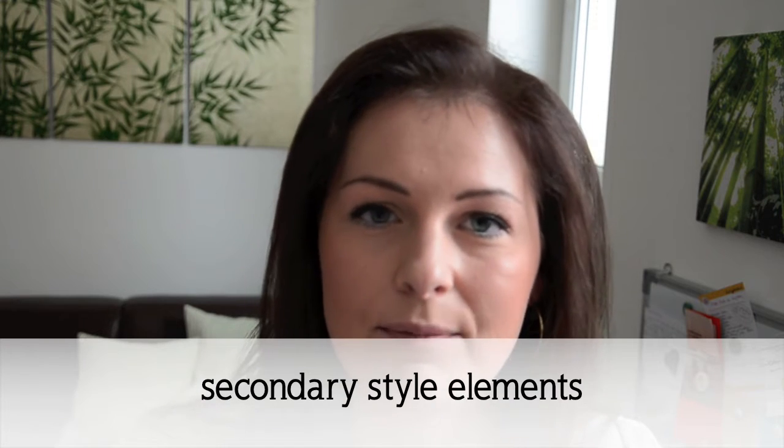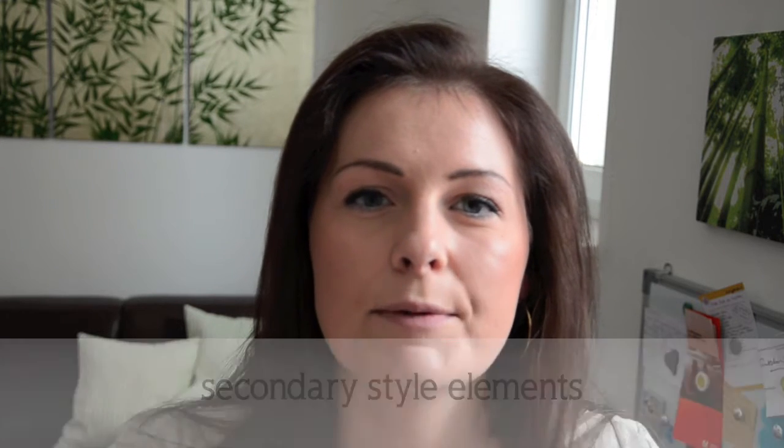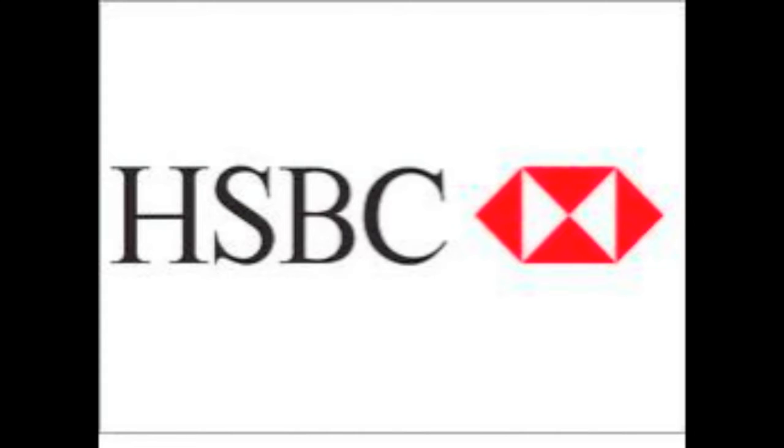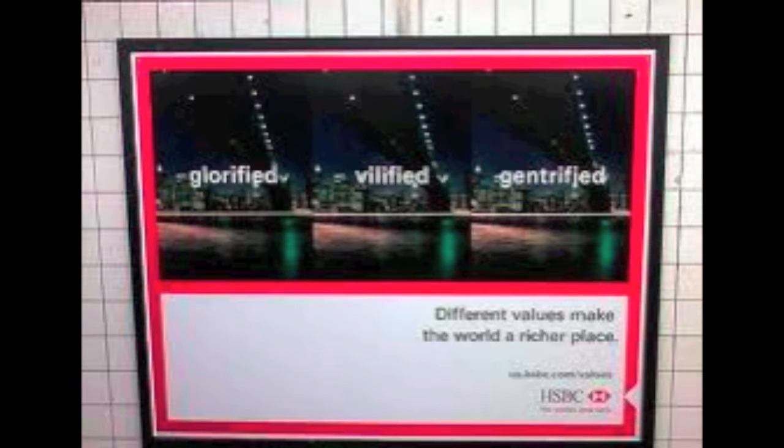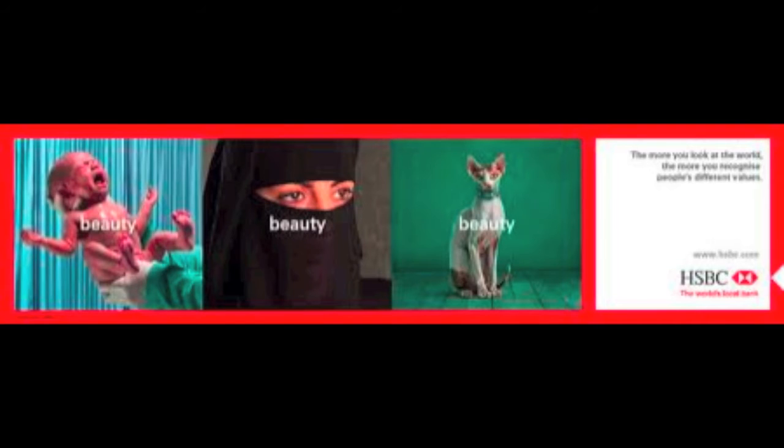The next thing I focus on are the so-called secondary style elements. These are design elements that mainly subconsciously link the target group to a certain brand or logo. I want to give you an example here. This is the HSBC logo, the HSBC bank logo. I'm sure you know that bank from many airport advertisements or billboards. And when you look at the posters, you see the big red border with a white triangle that is cut out on the bottom right. And this is the subconscious link to the corporate design of HSBC or to the logo of the brand.